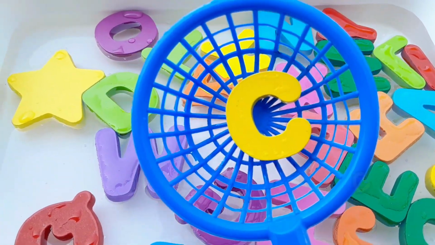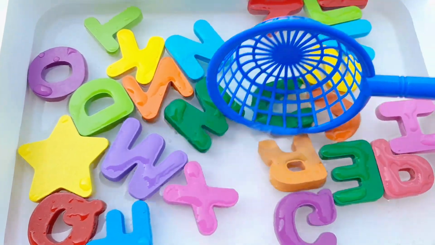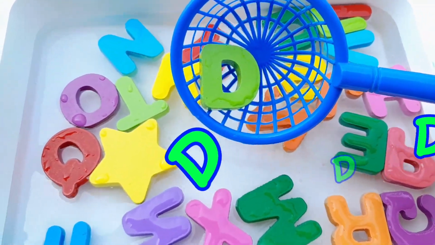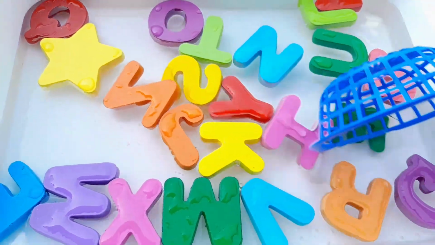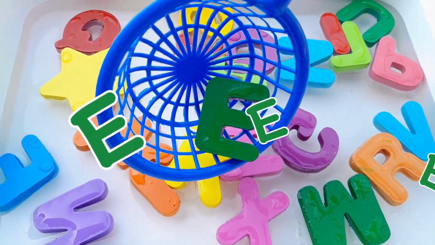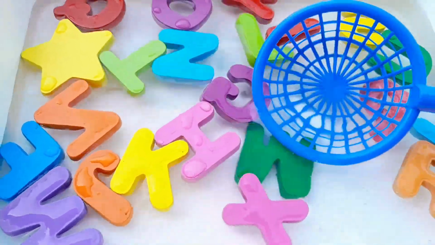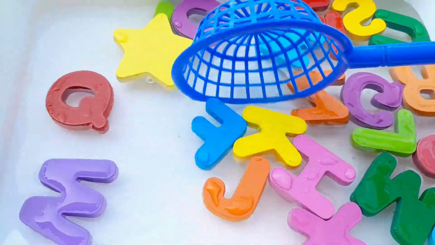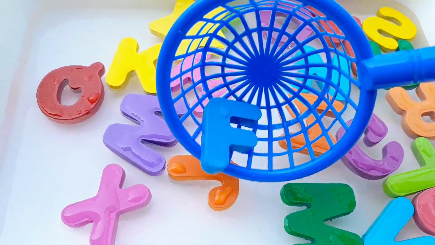Do you know what letter this is? Yeah, it's C. Now, what letter comes after C? Yes, it's D. D. E. Now, let's try to find letter F. Here we go. F.